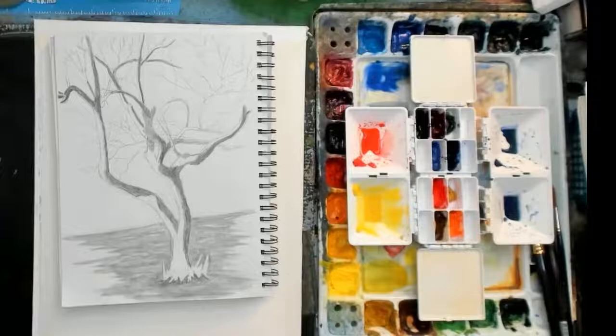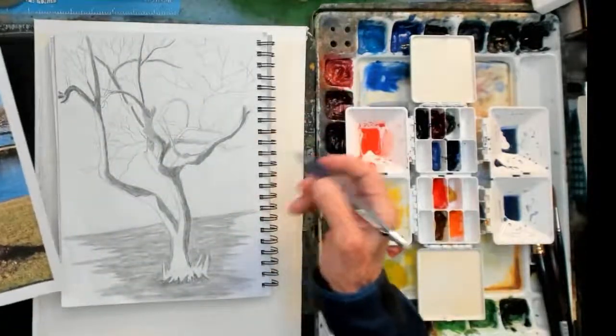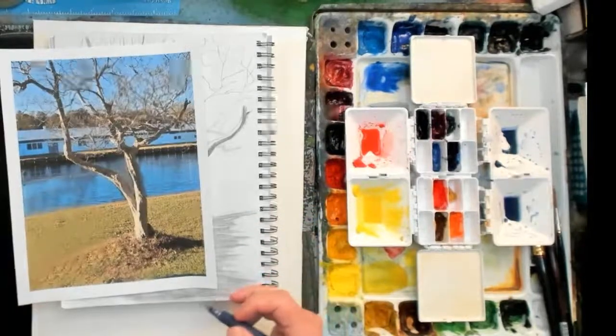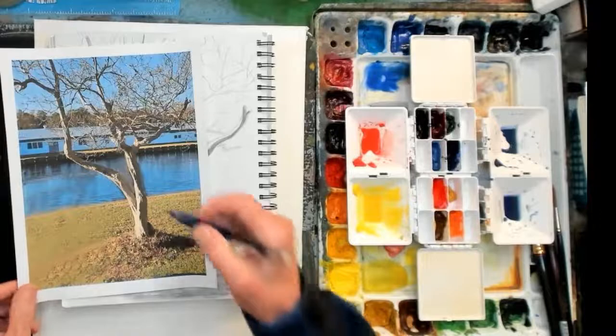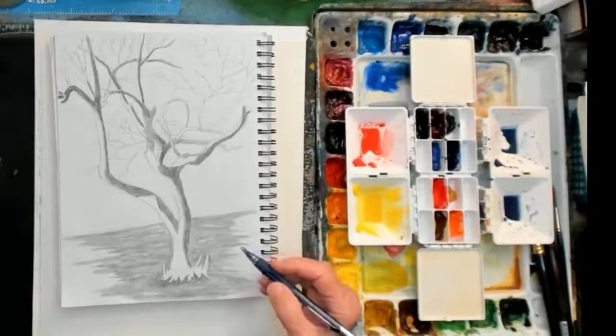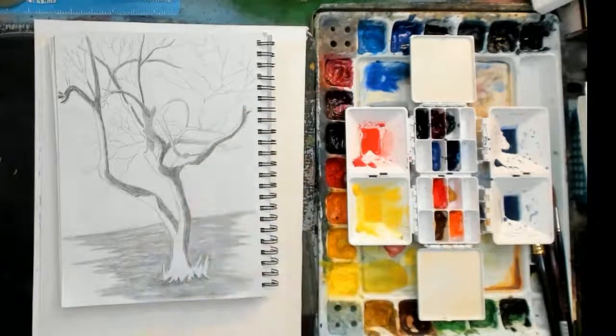I did another drawing here from the photograph. I did a freehand sketch here, just like I did on the paper. What I suggest is that when you're looking at trees, especially in the winter, when we get all these branches and everything, it's a good idea to do a drawing. That way you become familiar with the shapes and the curves and so forth.